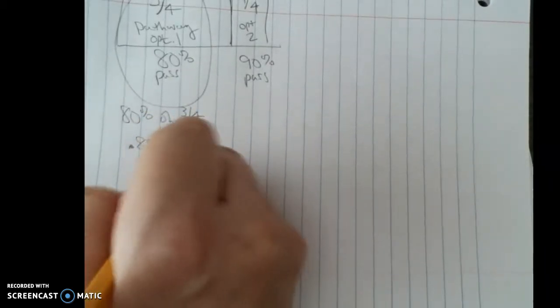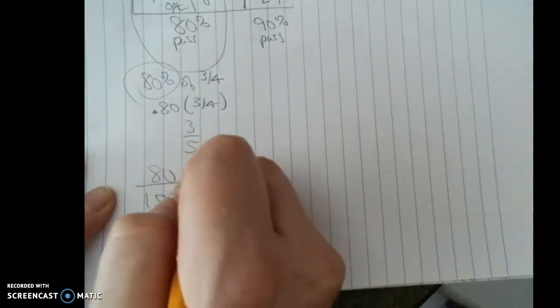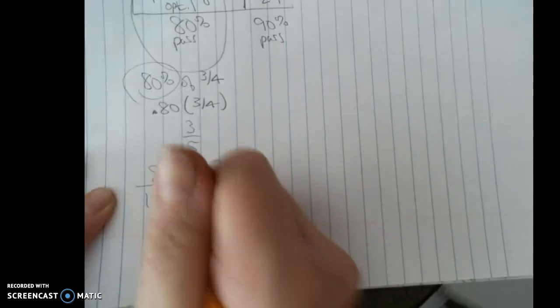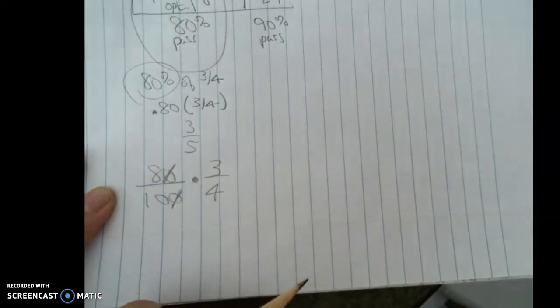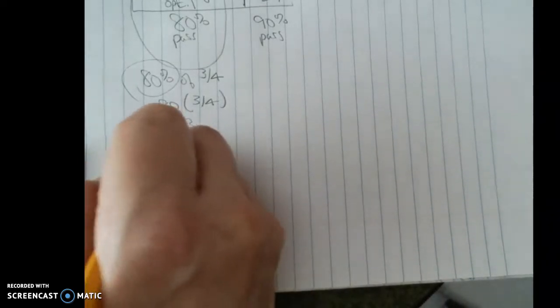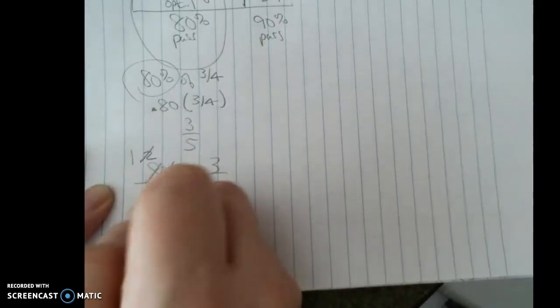The other thing I could do is do fractions myself. 80% is the same as 80 over 100. That's what it means in fraction form when I'm taking a percent of 3/4. A lot of times we can just cancel those zeros and know it's 8/10. Then I could reduce or multiply straight across and simplify. 4 goes in there once, 4 goes in there twice, 2 goes in there once, 2 goes in here 5 times, so I get the same 3/5.